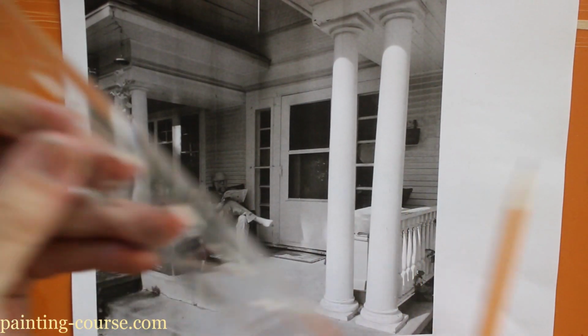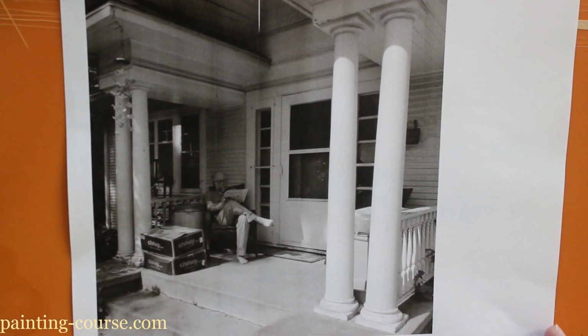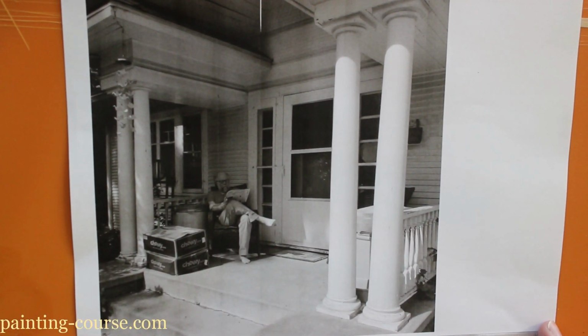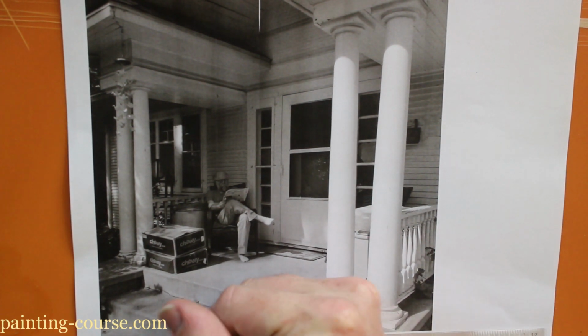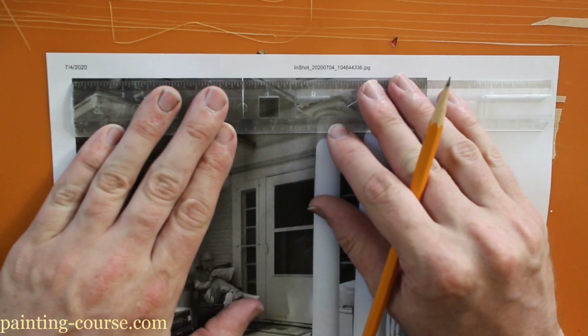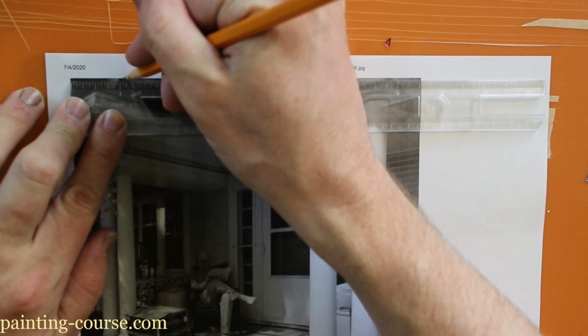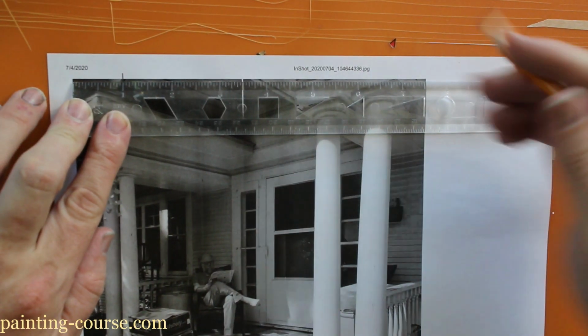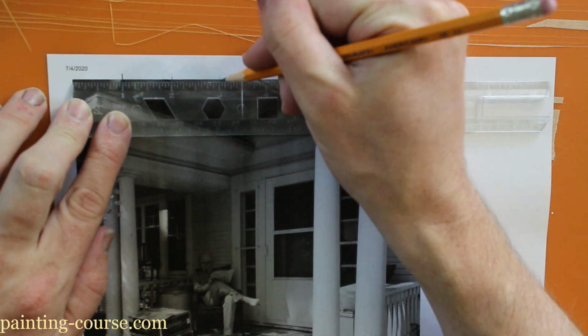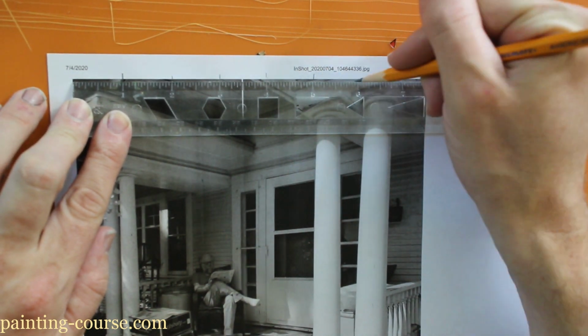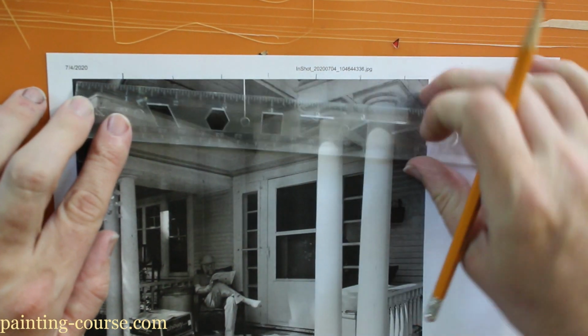So you've got your photo printed out. Just grab a ruler, and I'm going to grid this every inch. See, this is 1 inch over here, that's 1 inch over there. Good.